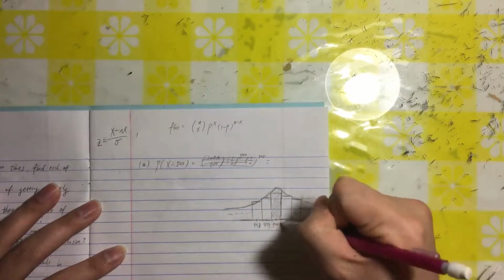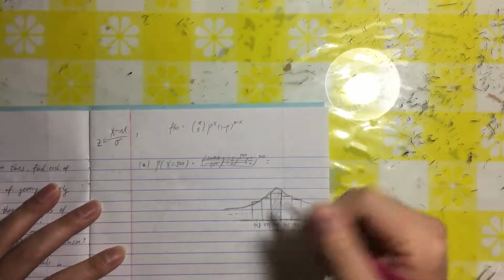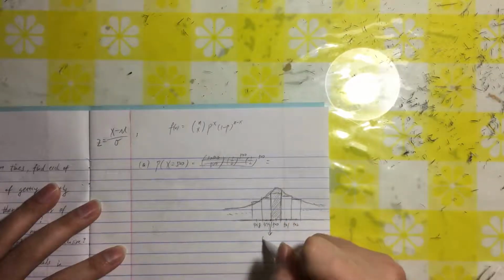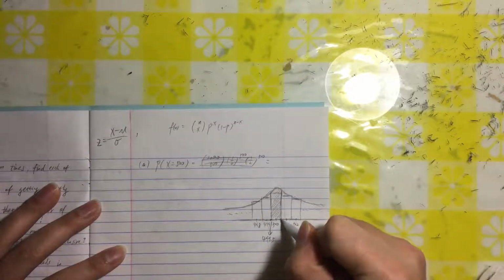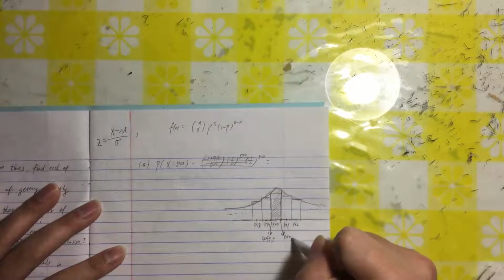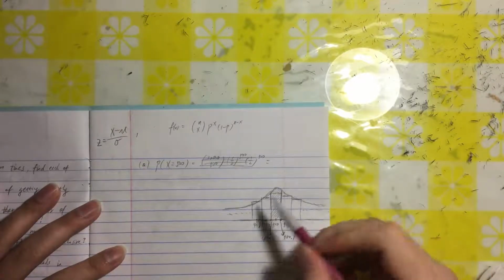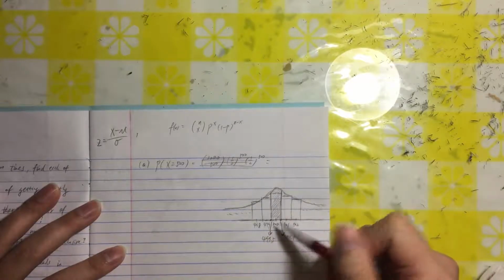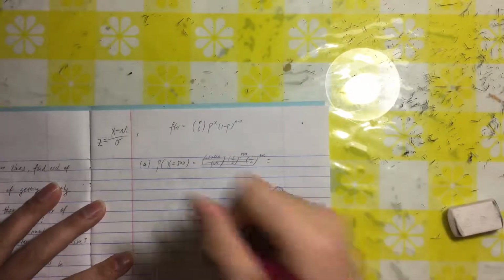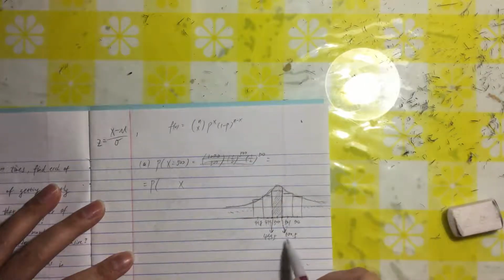Now for this probability, we try to find the area under the curve between these 2 points. What are these 2 points? This point is the midpoint of 499 and 500, so the left endpoint is 499.5. The right endpoint is the midpoint between 500 and 501, which is 500.5. So if I use the normal distribution to approximate the binomial distribution, I need to find the area under the curve between 499.5 and 500.5.